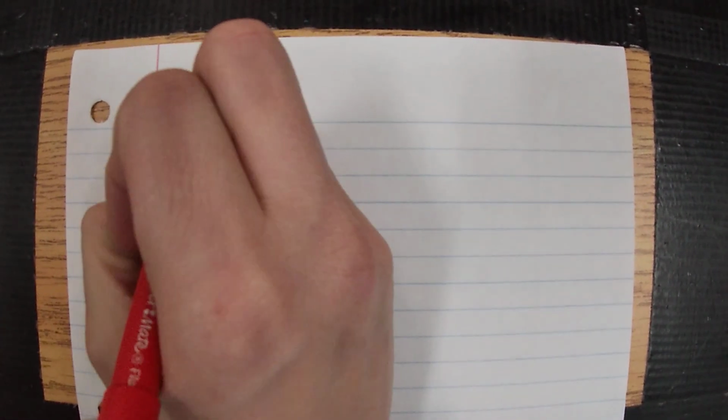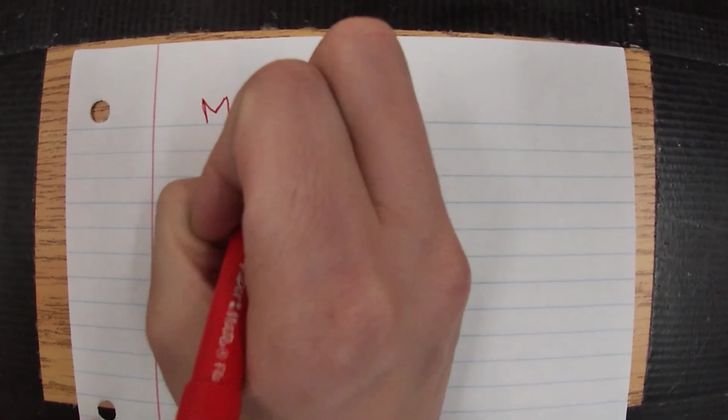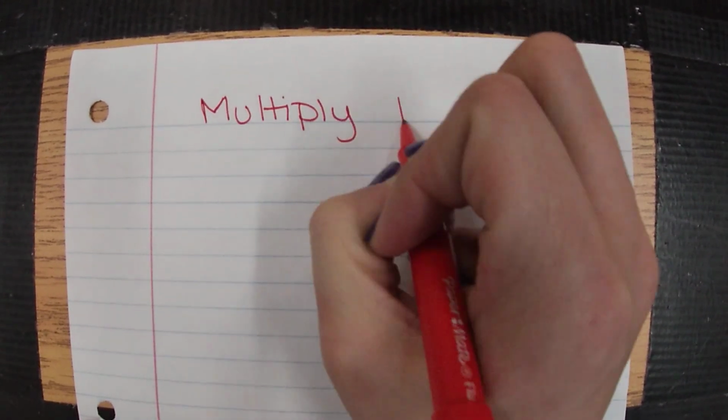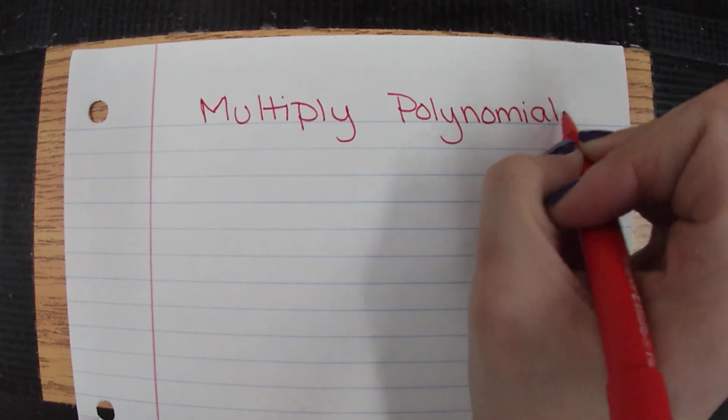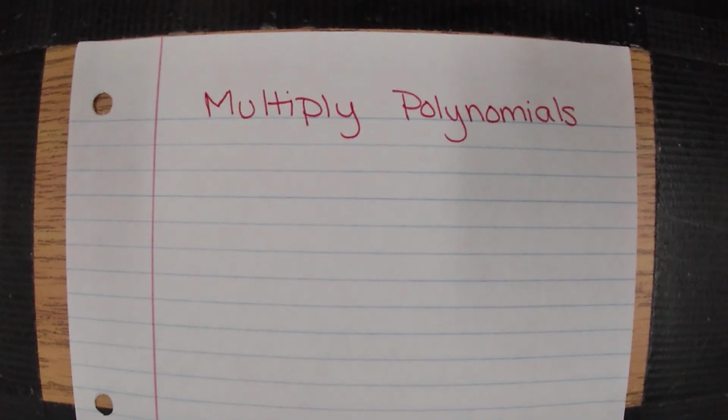Today we are going to continue looking at our properties with polynomials. So we're going to talk about multiplying polynomials today. And remember, the rule says that when we are multiplying and exponents are involved, we add the exponents. So that is still the case here.